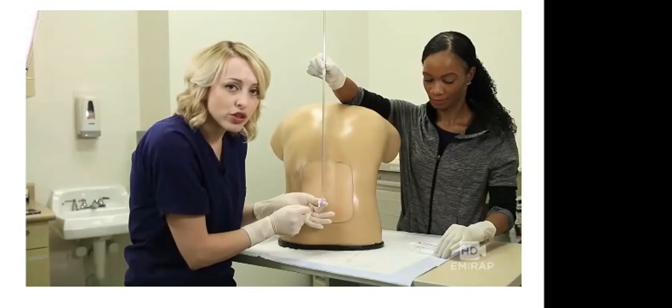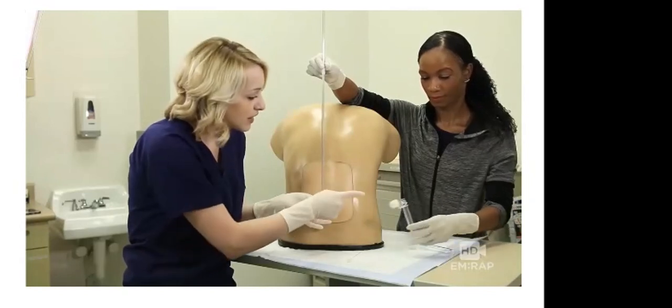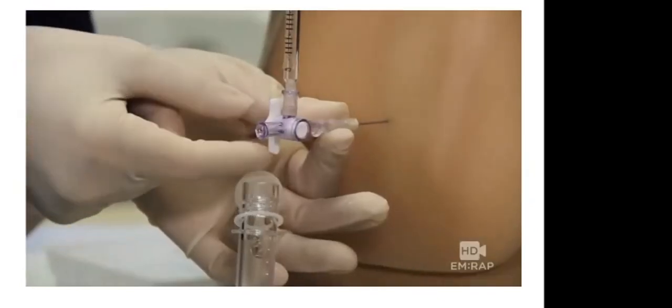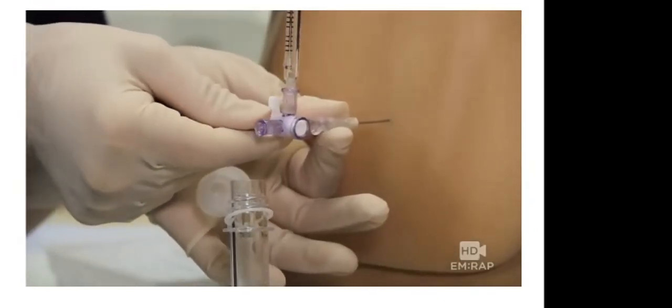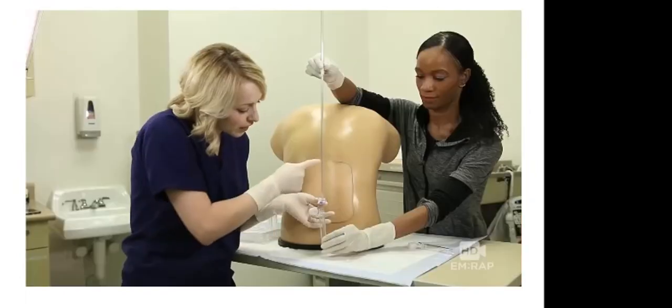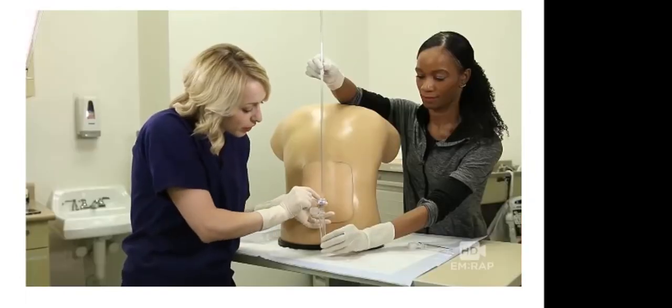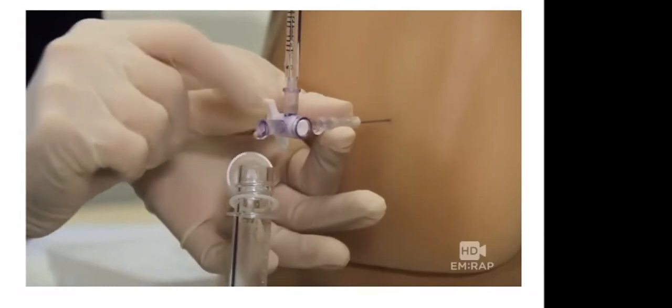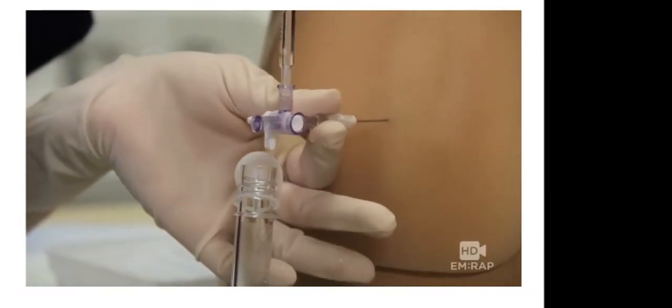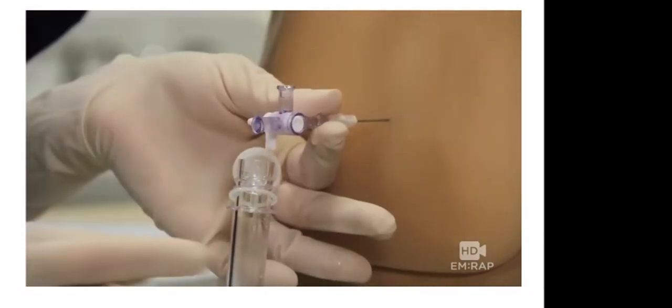Once we have our pressure measurement, we're now going to collect the spinal fluid from the manometer into our collection tube. So you turn the stopcock to open it up. And once it's drained out from the manometer, you can remove the manometer altogether and continue collecting your spinal fluid.